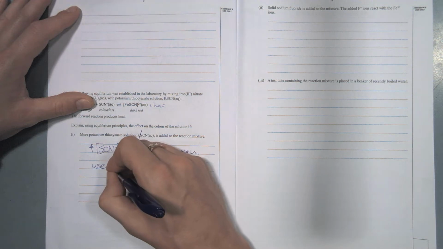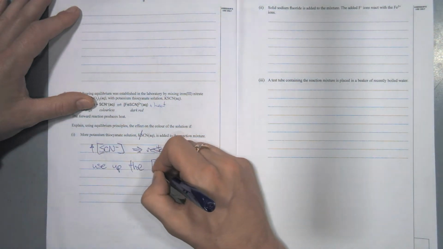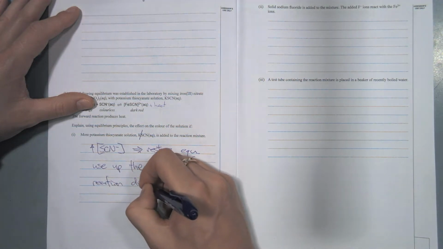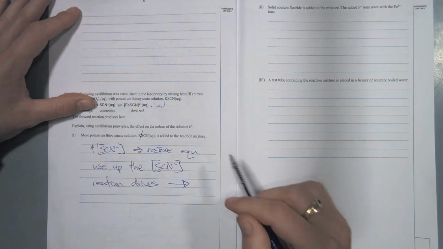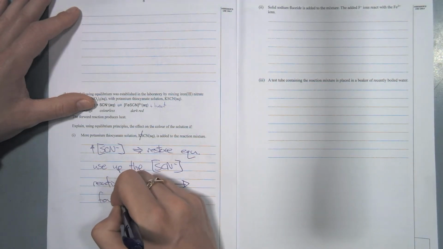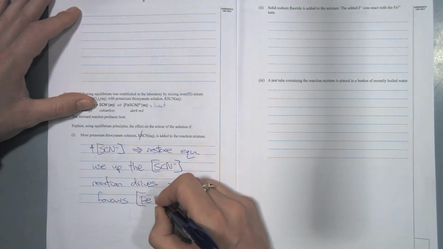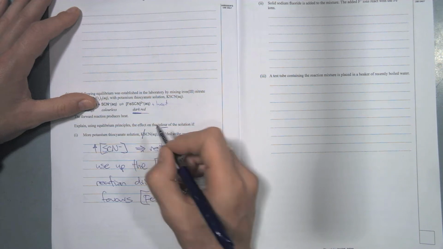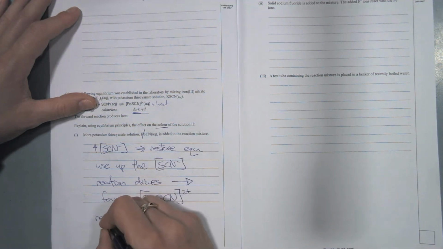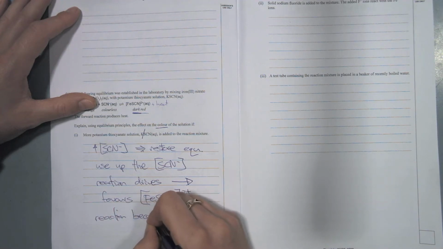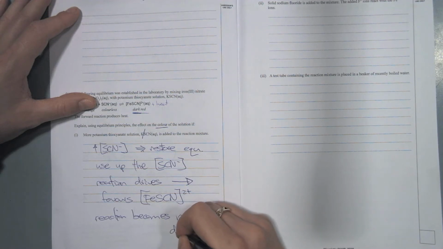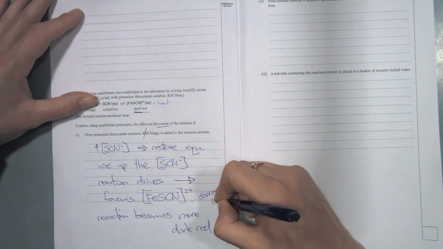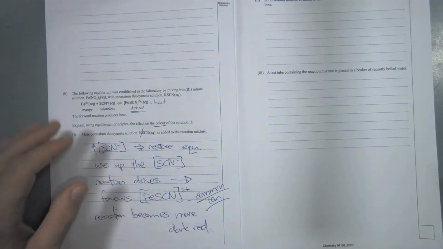So using up the new increase in SCN, and therefore reaction drives to the right, okay, favours the formation of more FeSCN2+, okay, and because that is dark red, they want us to say what the effect on the colour is, so we're going to say reaction becomes more dark red, okay, because this is a common ion issue. Common ion effect.